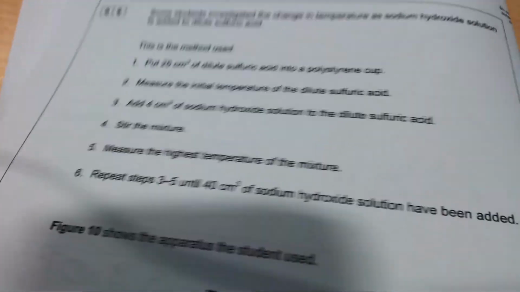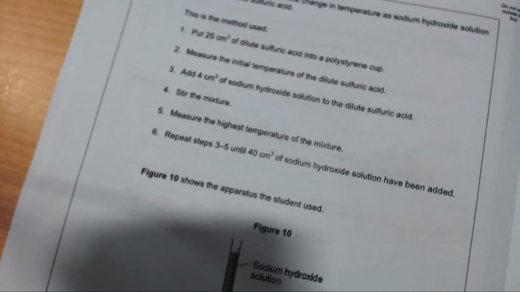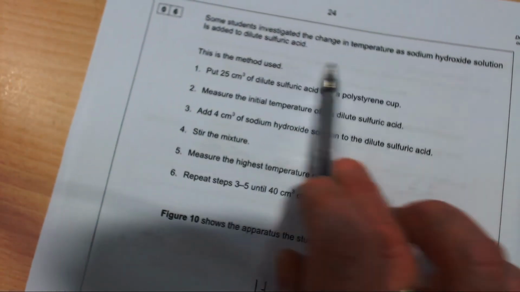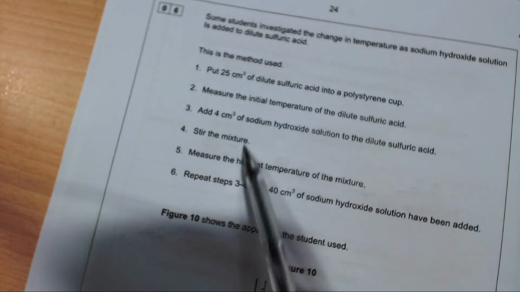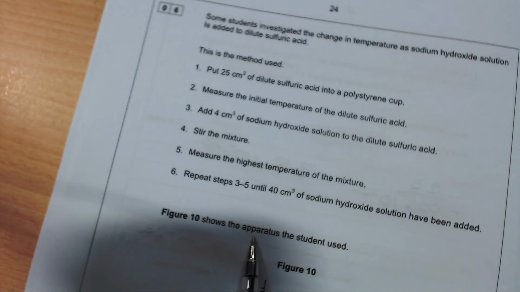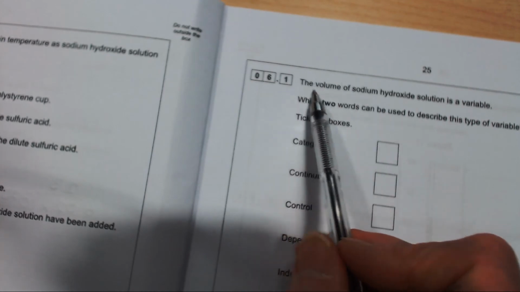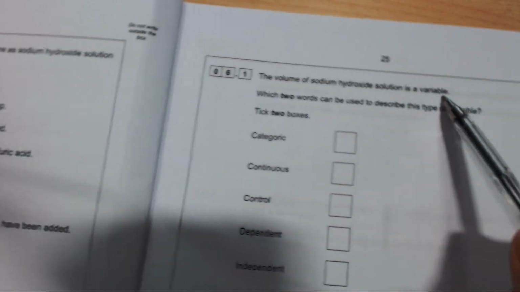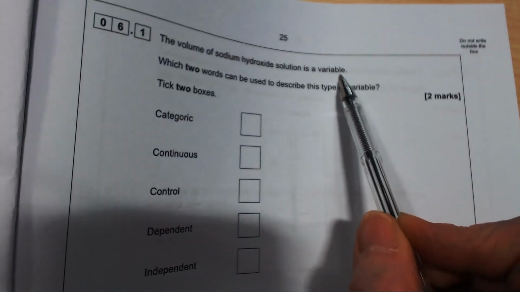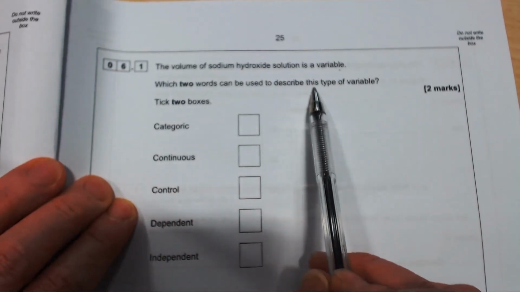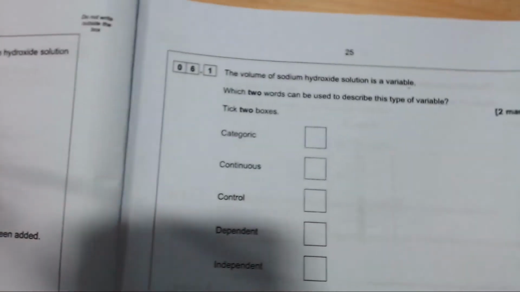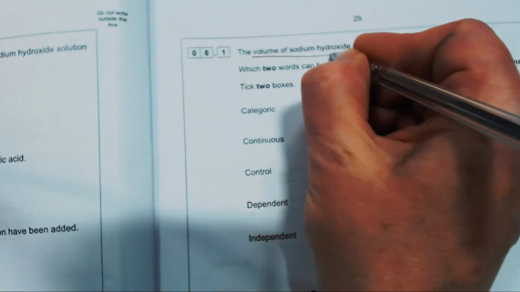Over the page, question 6. Right. Actually, some students investigated the change of temperature as sodium hydroxide solution is added to sulfuric acid. There's lots of information. It's giving me a method. I'm not going to bother reading that for the moment. I'm going to go and look at the question and see what that tells me. So the volume of sodium hydroxide solution is a variable. Which 2 words can be used to describe this type of variable? Tick 2 boxes.